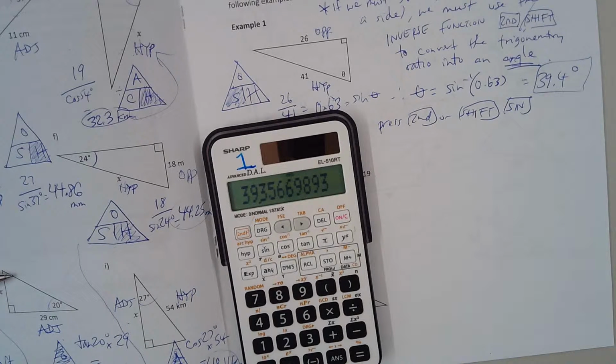So if you have it in there, then you just go second sine, then you have to multiply. So second answer.